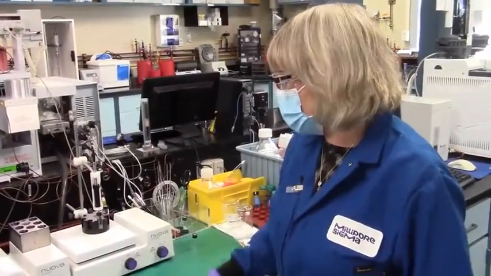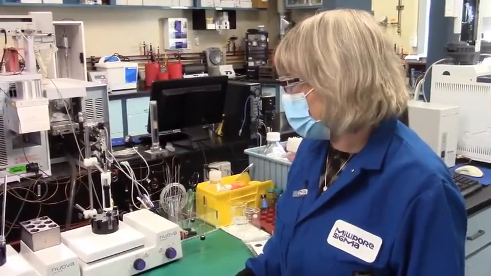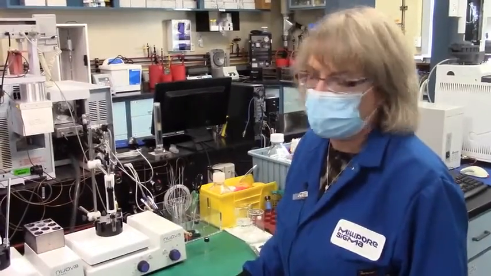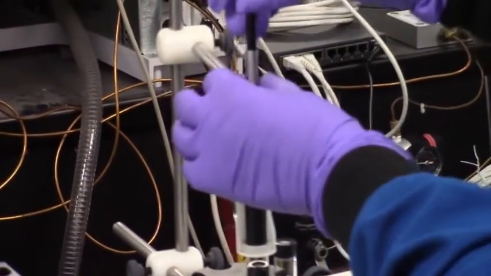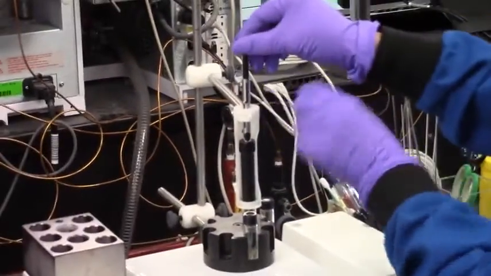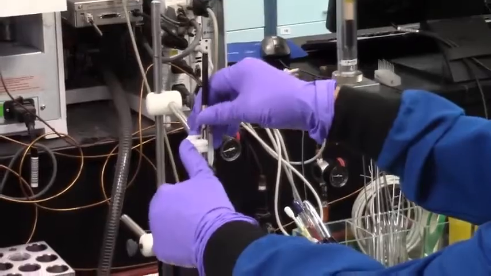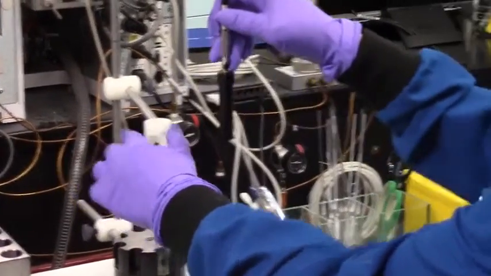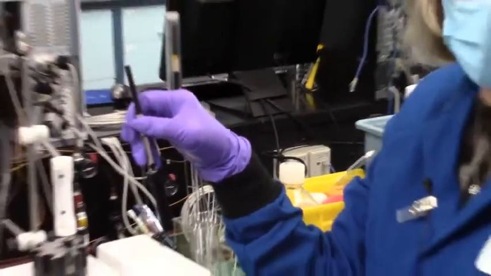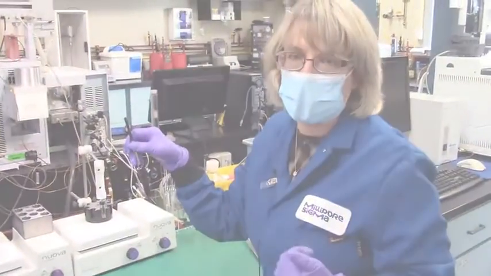All right, so the extraction time is up, and we're ready to go ahead and take the fiber out of the sample and desorb it in the GC-MS. So we're going to retract the fiber back inside the protective needle. So right now the plunger's down, so I'm going to bring it back up and open up my holder so I can pull it out and just take it right out the top. And then we just walk over, and we're going to repeat the process but into a GC inlet.